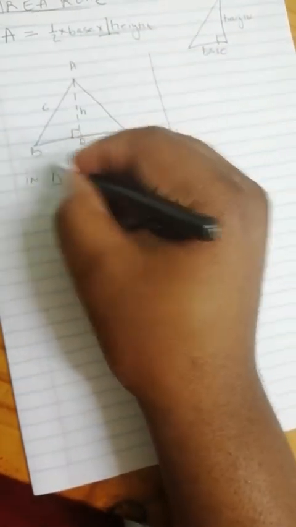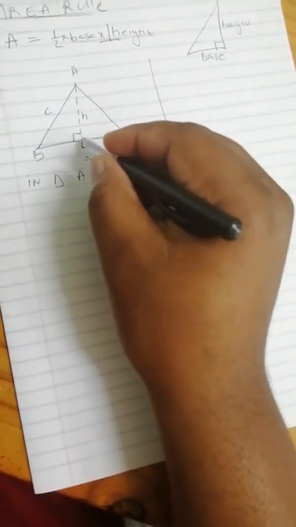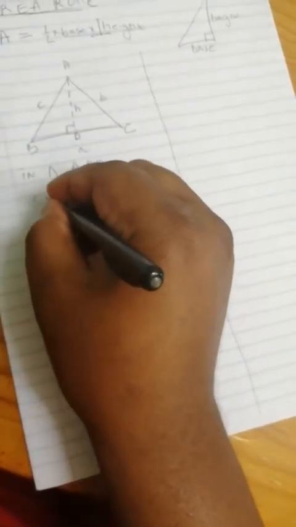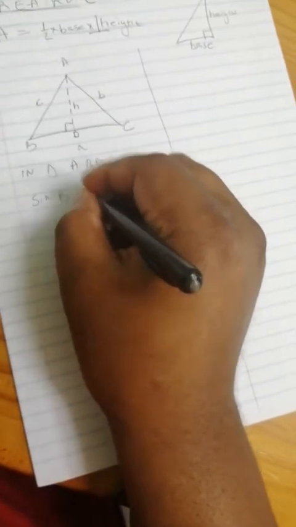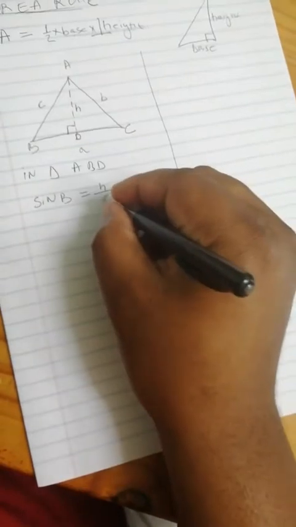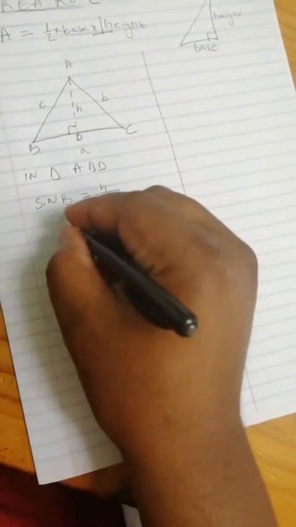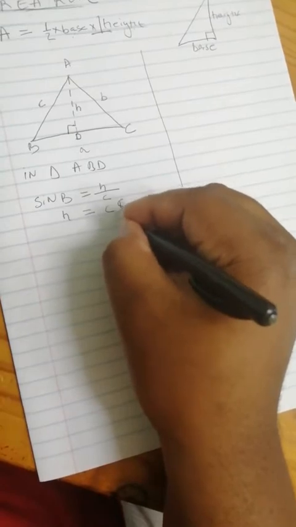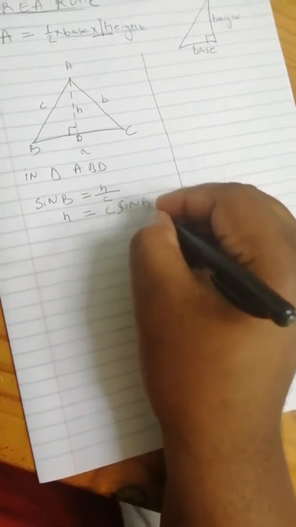This is small c. The whole thing here is small a. D is just a point, and this is B. Now let us look for sine B. Sine B will be opposite, which is h, over hypotenuse, which is c. Now finding h, h will be c sine B.